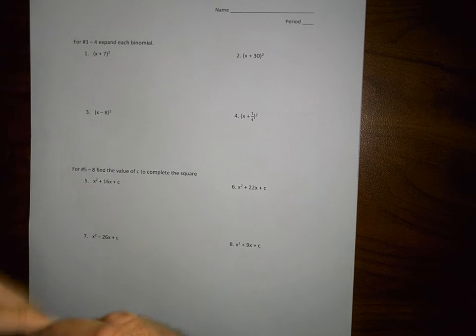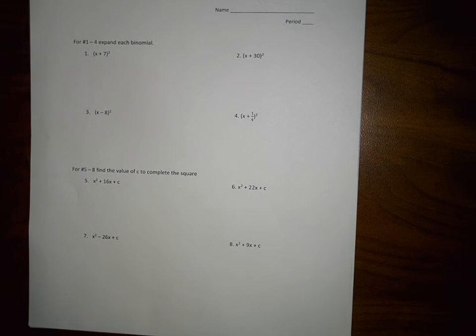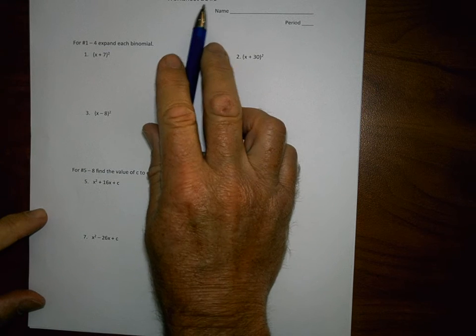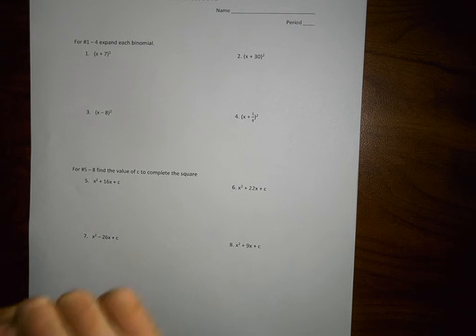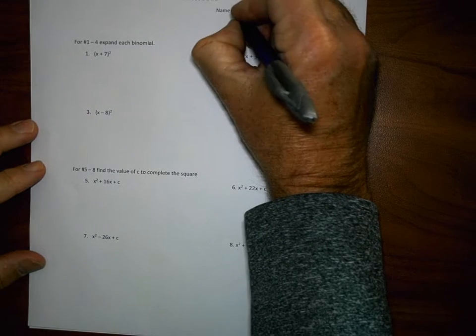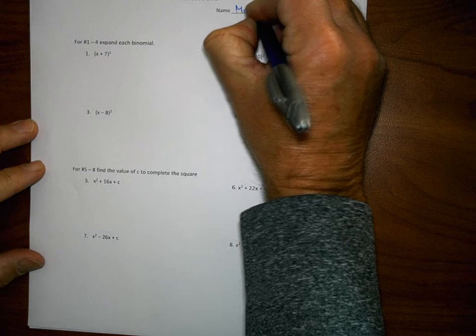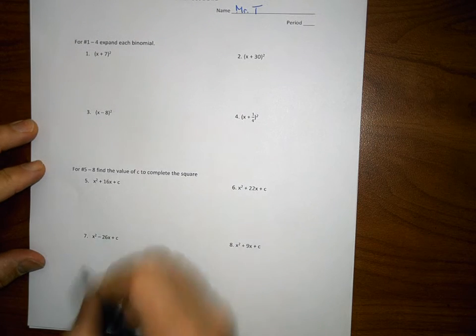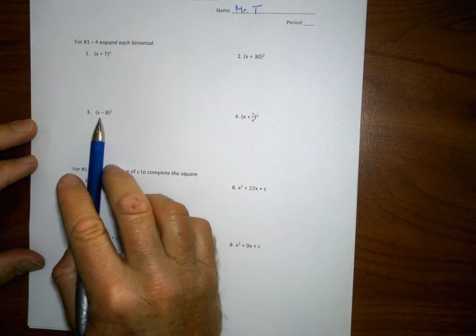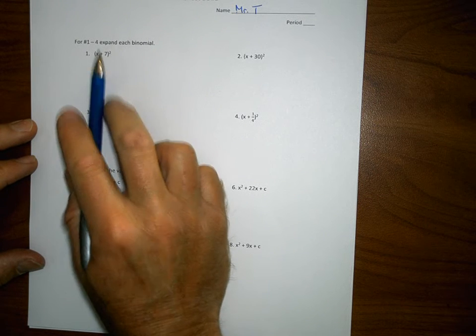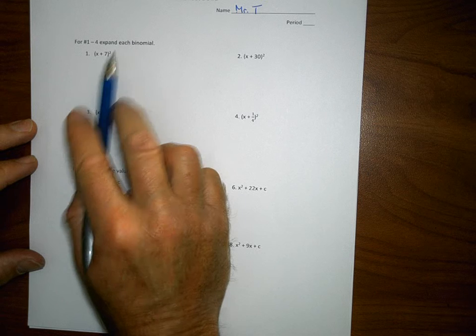Video solutions to Unit 11, worksheet DL number 1. DL stands for distance learning, which we're in right now. Mr. Trutna here, Math 2. And what we're going to do is go over all the odd numbered problems, so 1, 3, 5, and 7. So number 1, number 3, 1 through 4 actually, we're expanding each binomial.